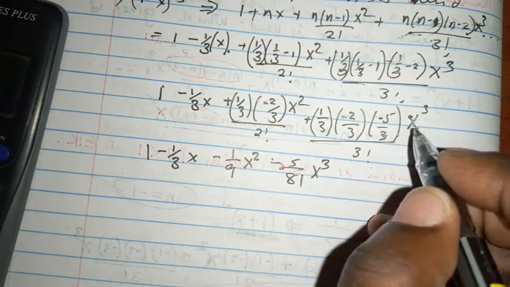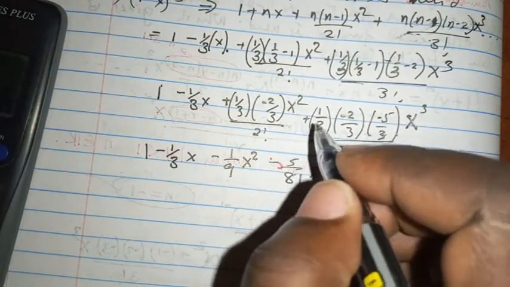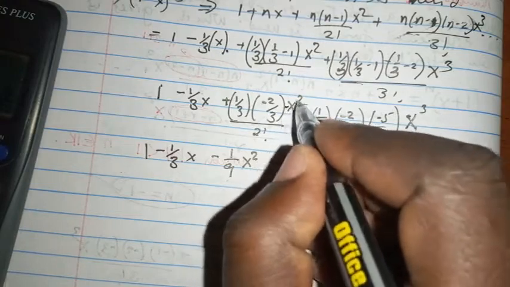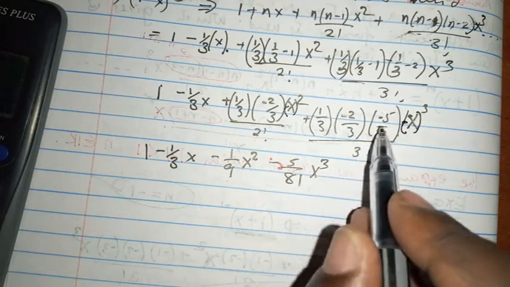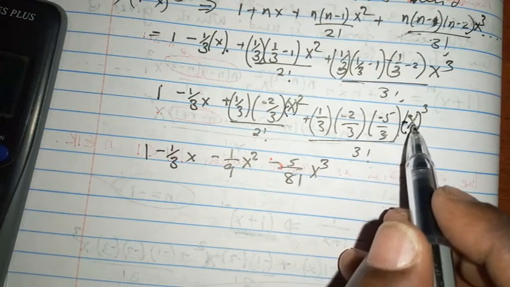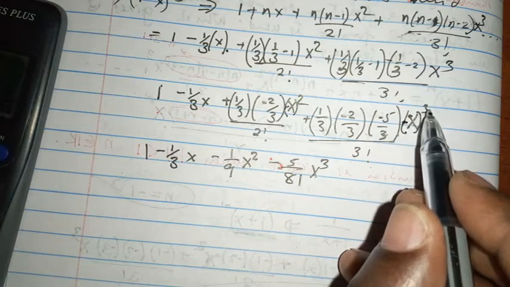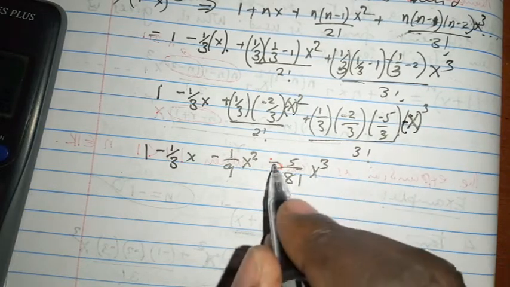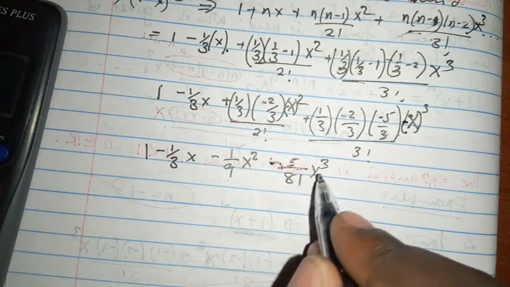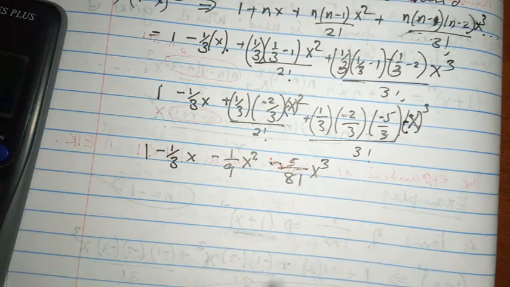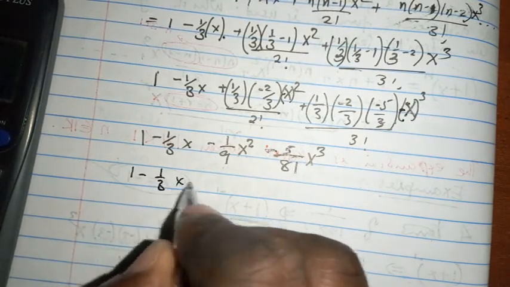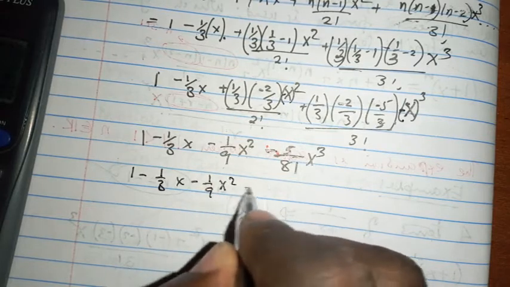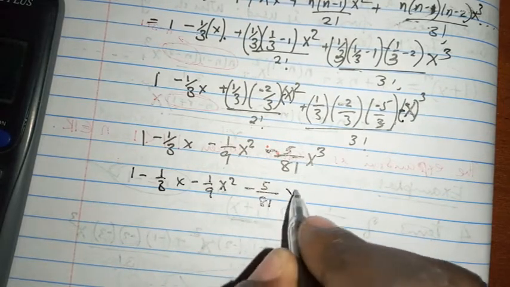And at that point, this x has always been negative. This positive multiplies out with this negative, because x cubed is negative, so we have minus 5 out of 81 x cubed. And that is just like it. So finally we're going to have something that looks like 1 minus a third x minus 1 over 9 x squared minus 5 over 81 x cubed.